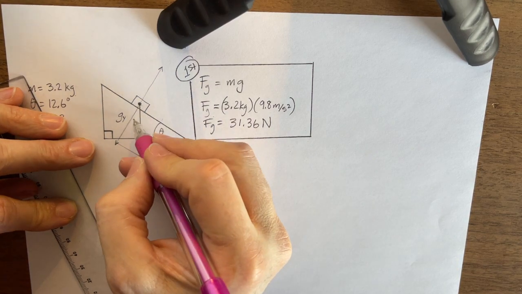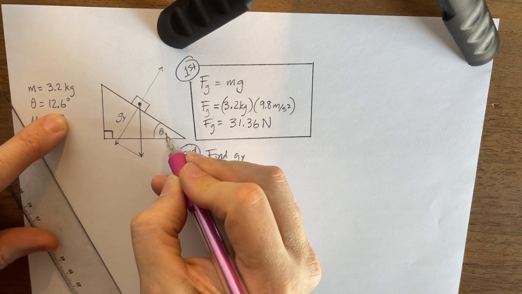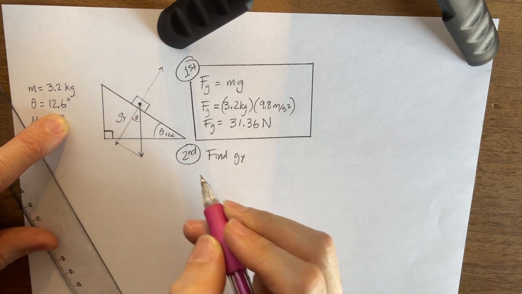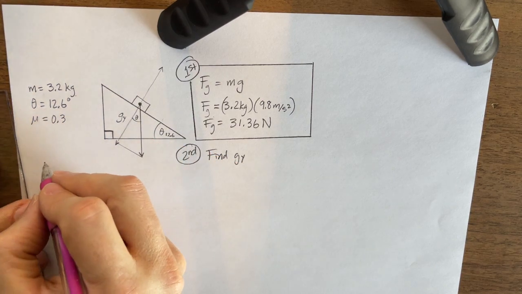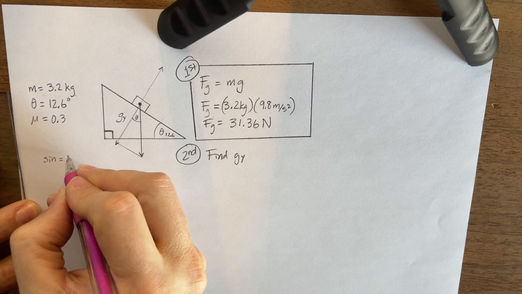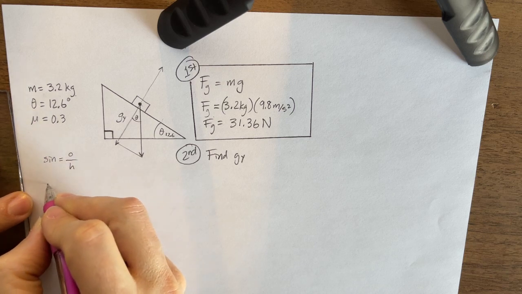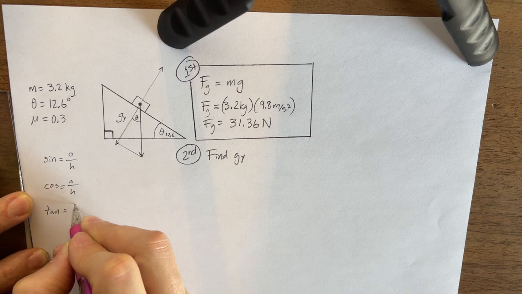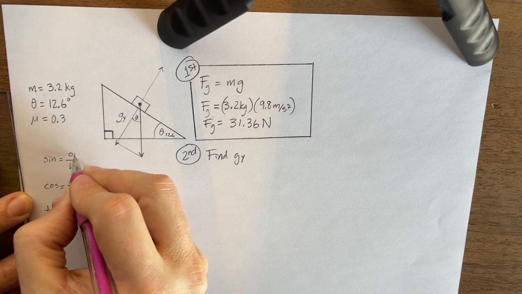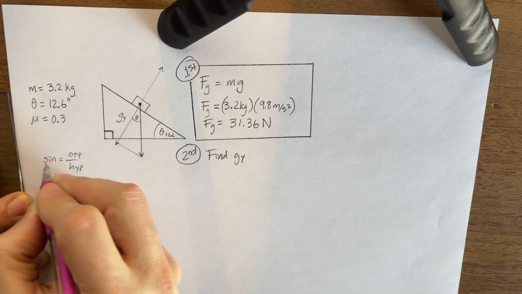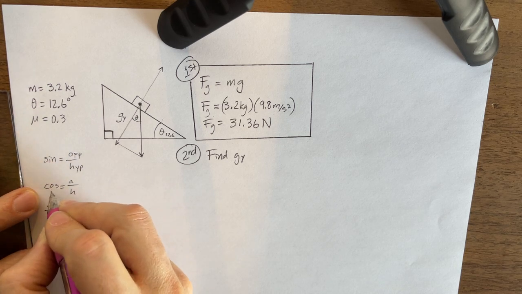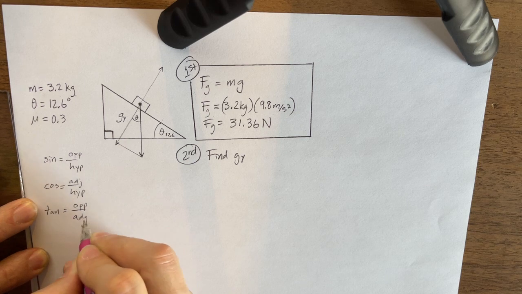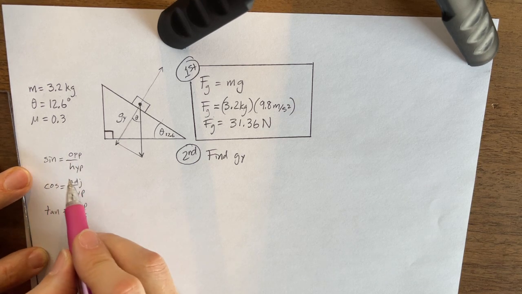If we imagine that this is theta and it's 12.6, then this angle is the same as that, 12.6 also. Now for our trigonometry, SOH CAH TOA: sine is equal to opposite over hypotenuse, cosine is equal to adjacent over hypotenuse, and tangent is equal to opposite over adjacent. What is adjacent and what is opposite depends on where the angle is.